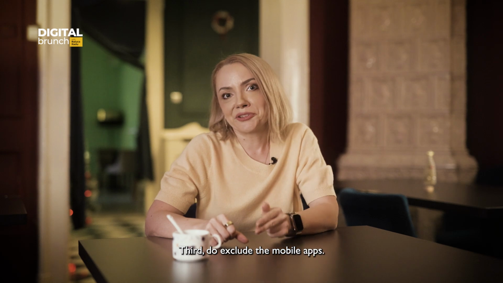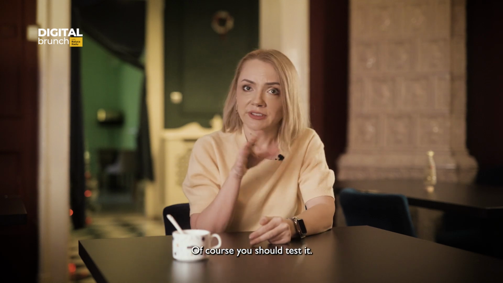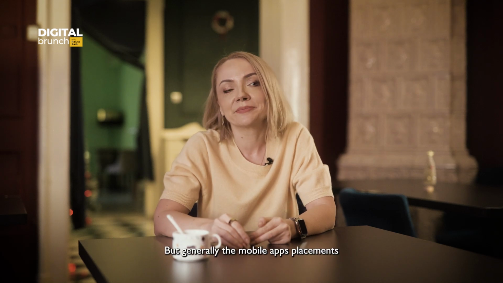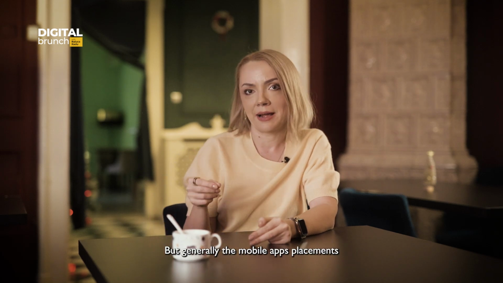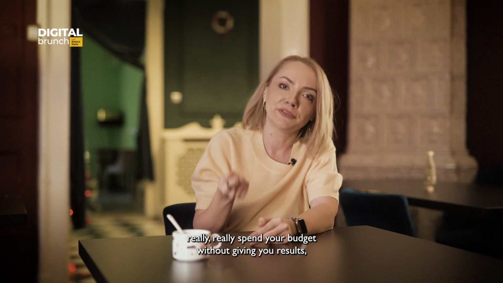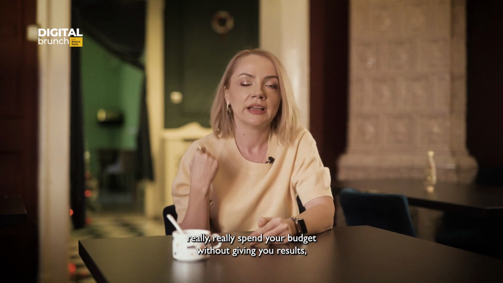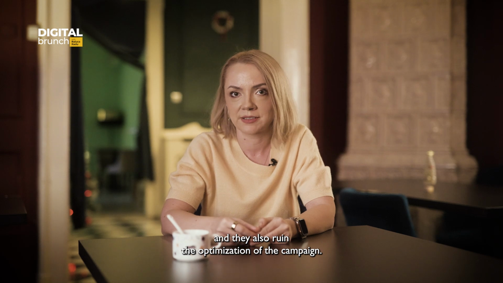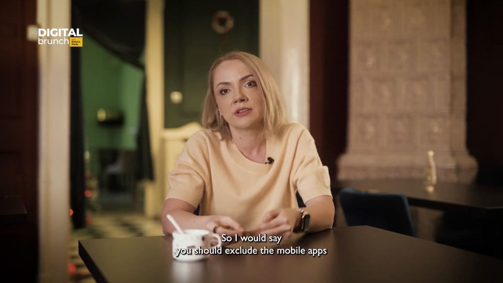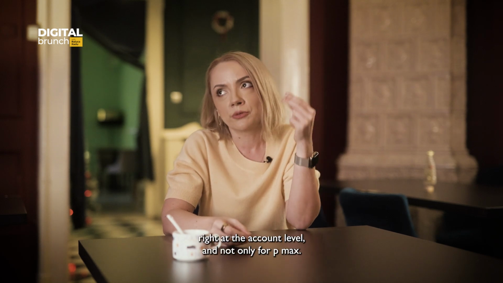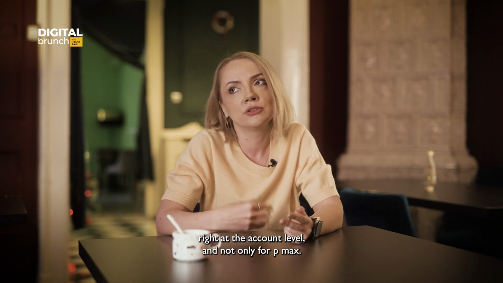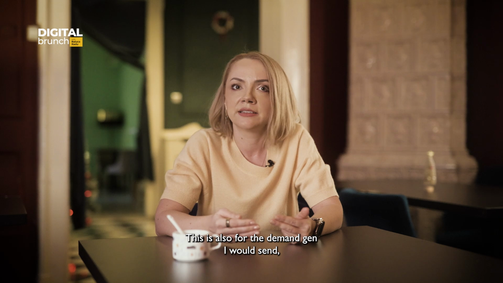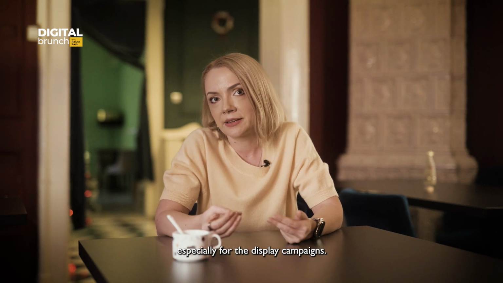Third, do exclude the mobile apps. Of course, you should test it. You shouldn't believe in what I say, no matter what, but generally the mobile apps placements really spend your budget without giving you results, and they also ruin the optimization of the PMAX campaign. So I would say you should exclude the mobile apps right at the account level, and not only for PMAX, this is also for the demand gen, I would say, and especially for the display campaigns.